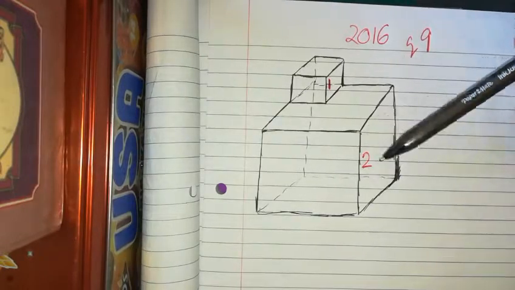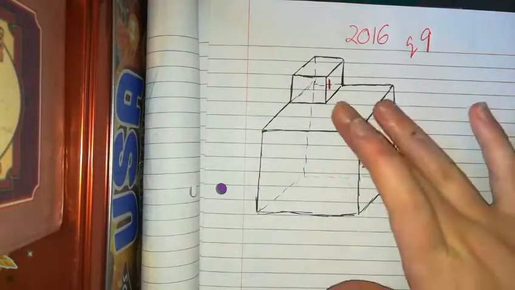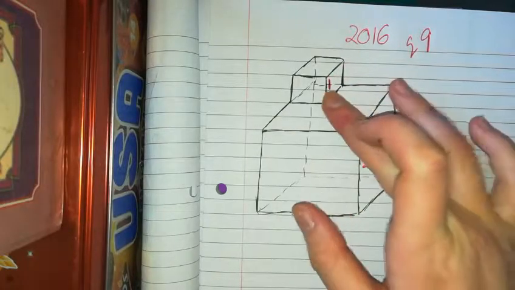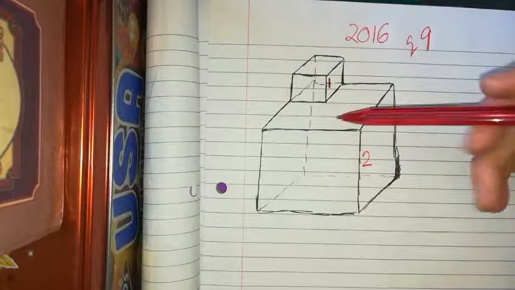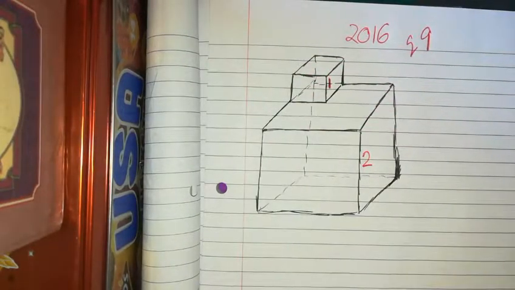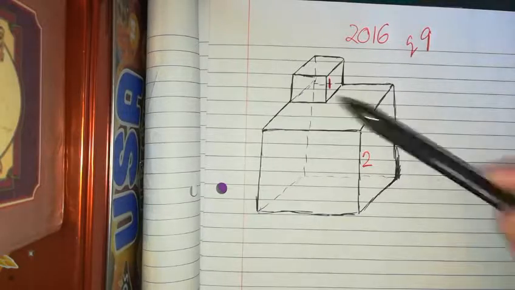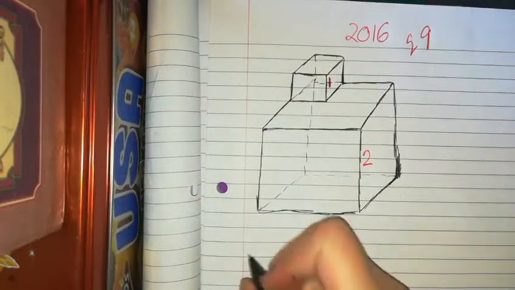The only thing is that the area of the bottom of the small cube is not included in the surface area, and that part of the big cube isn't included either. So if I want to get the surface area that the small cube takes up, we have to wrap around the small cube.